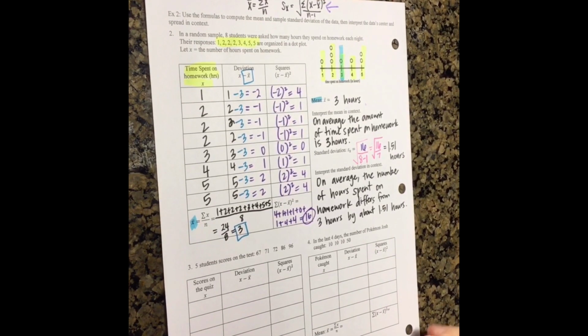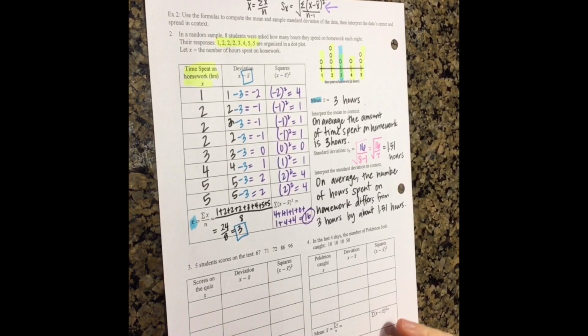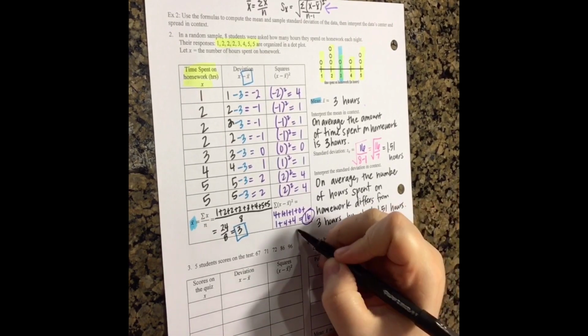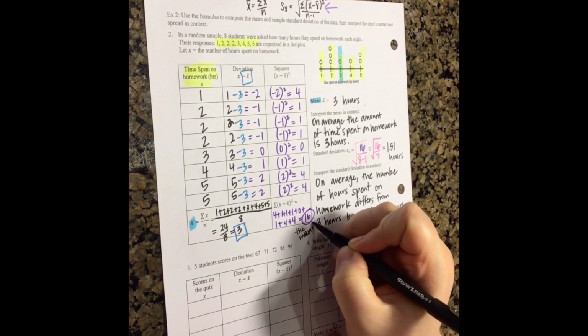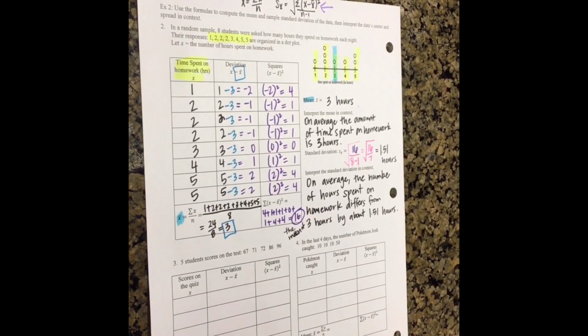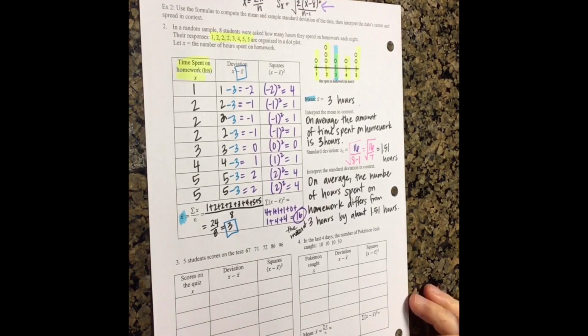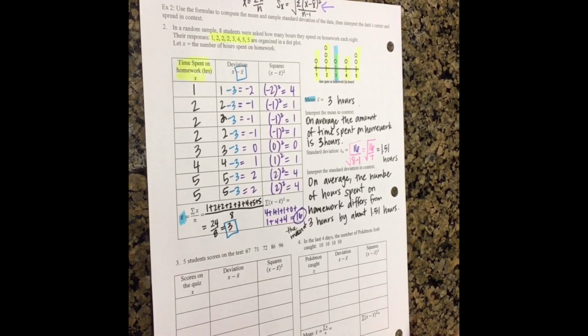All right, so try your best to stick to those scripts. You can probably say from the mean of 3 hours by about 1.5 hours. That's just telling you how spread out the data is.